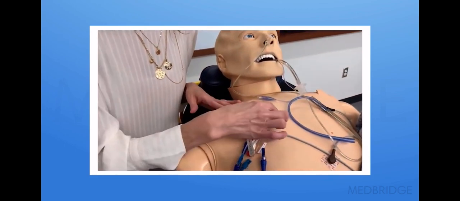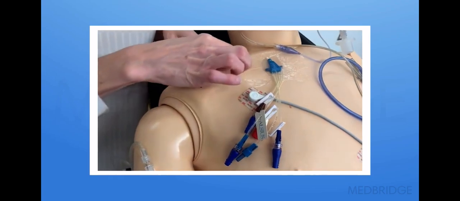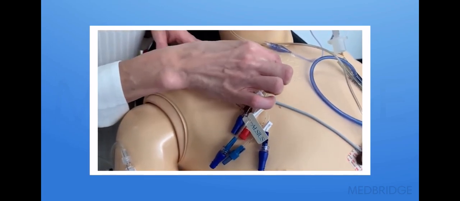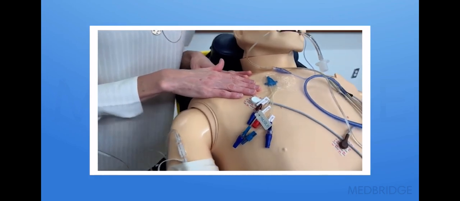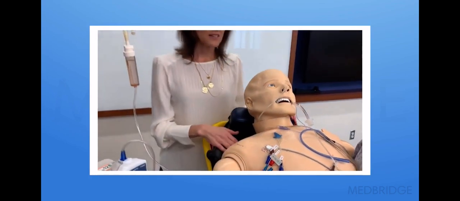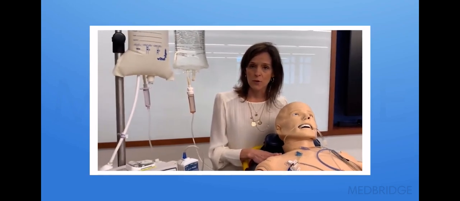You want to make sure this line is secure prior to mobility, so you can see this one is secured nicely with tape. If you were to see that this were loose or coming undone, you want to make sure it's re-secured prior to getting this patient up. So that is how you check the leads in a clockwise systematic fashion before mobility.